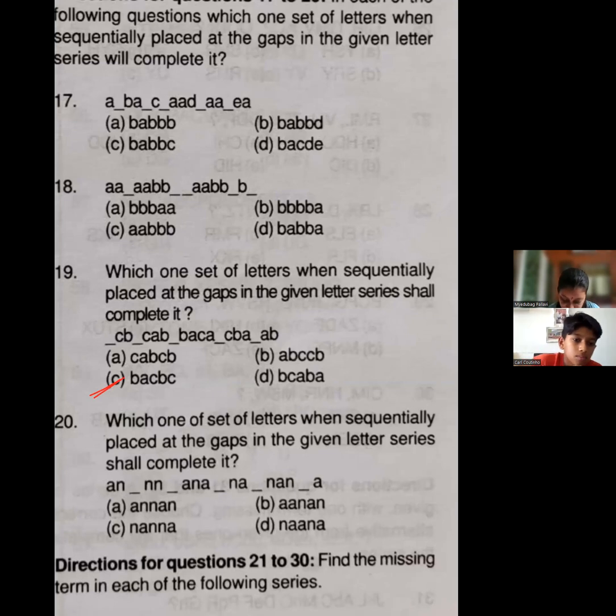Let's put it. So it's B, A, C, B, and C. So now see what is here in this. See, it's like B, C, B, A, C, the first five.